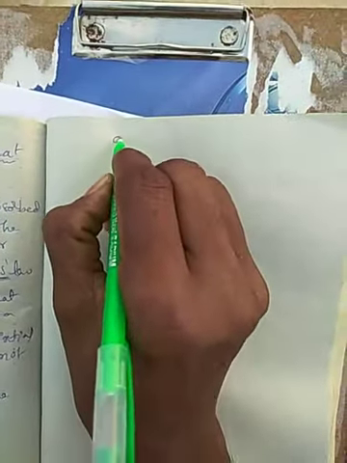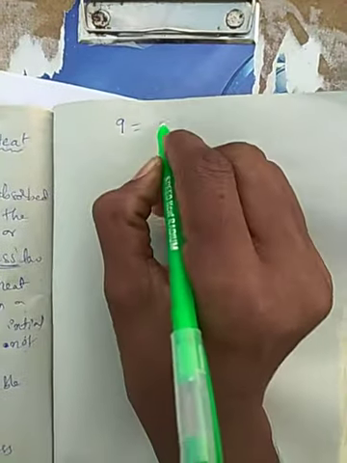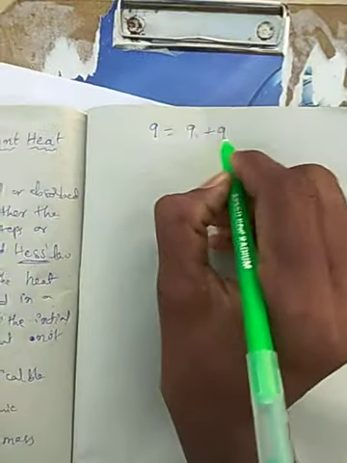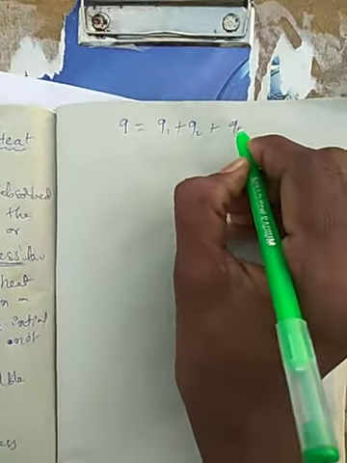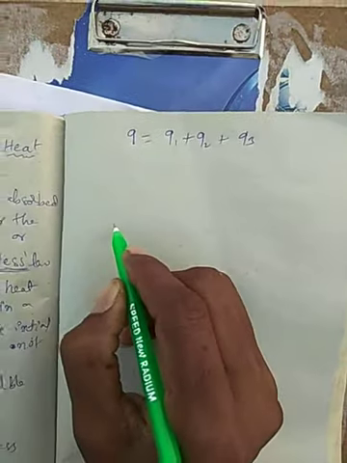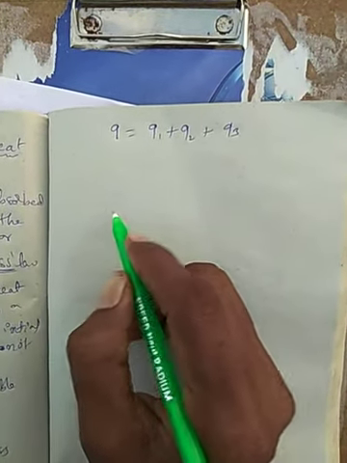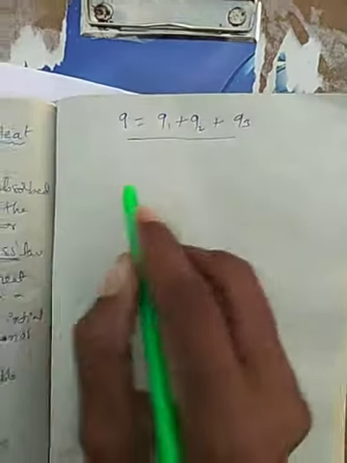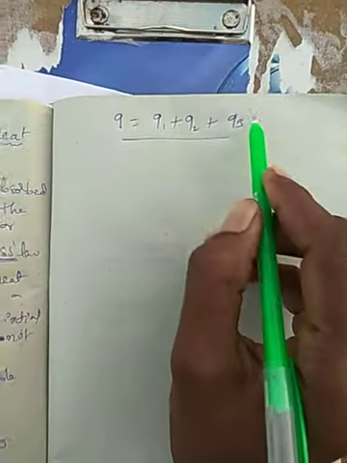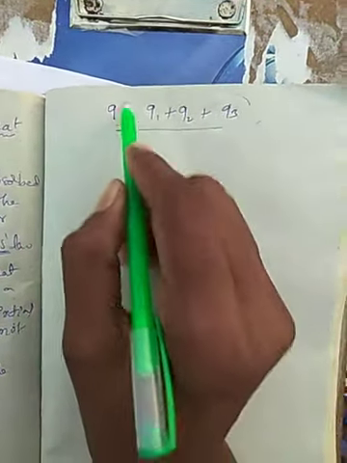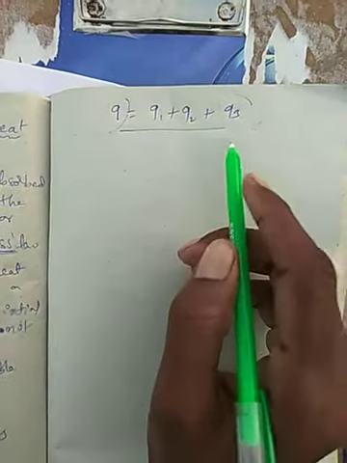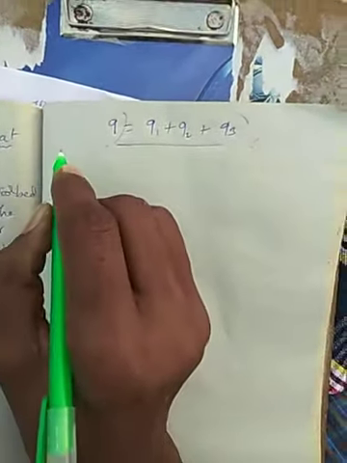Now I am writing here the energy released or absorbed: Q is equal to Q1 plus Q2 plus Q3. It is equal to the energy, meaning absorbed and released energy, whether in different steps or only one step, it is the same. Now I am going to explain that.